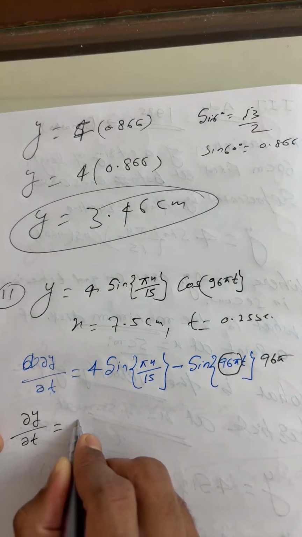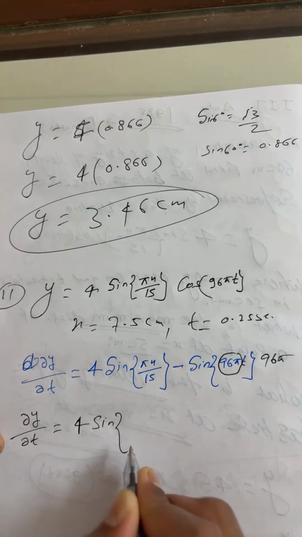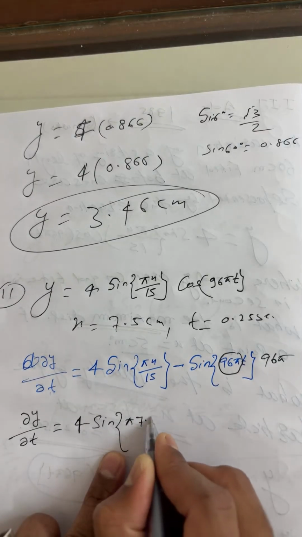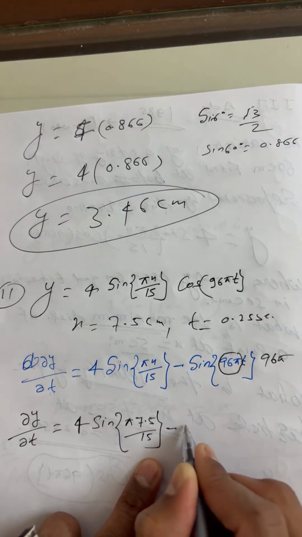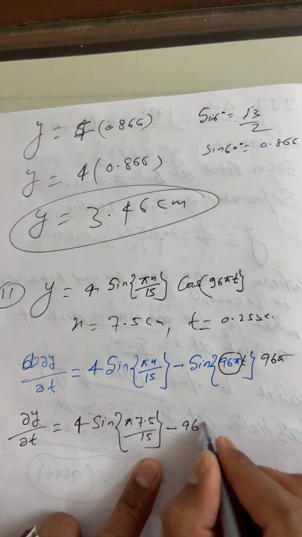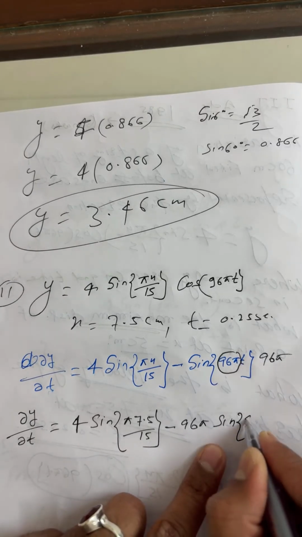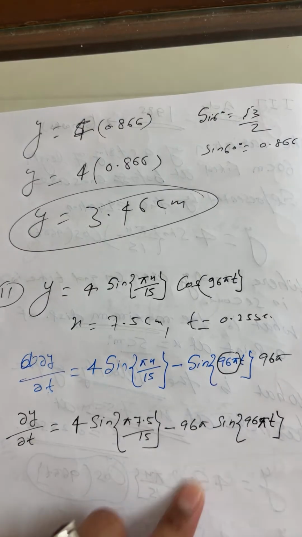So you can write del y by del t equals 4 sine of pi x by 15, with x as 7.5, that is 7.5 by 15, minus 96 pi into sine of 96 pi t.